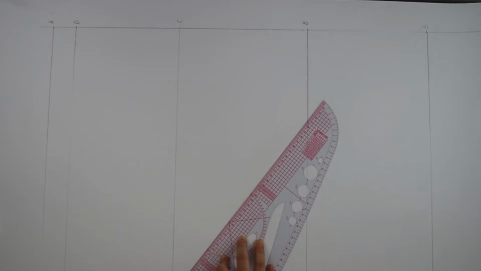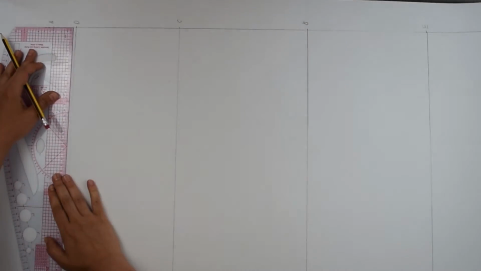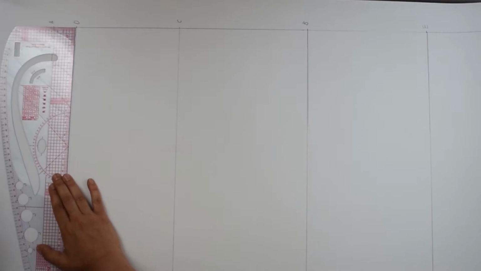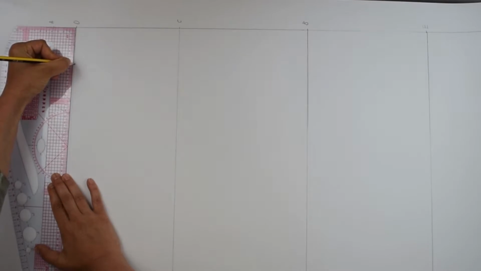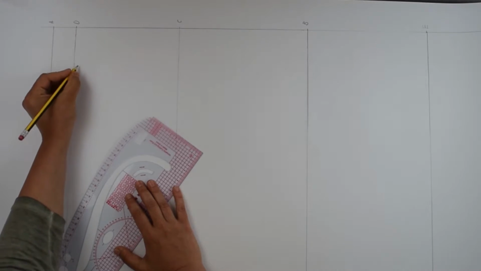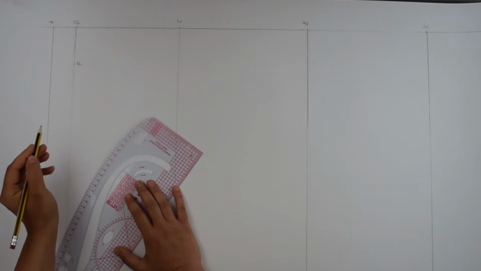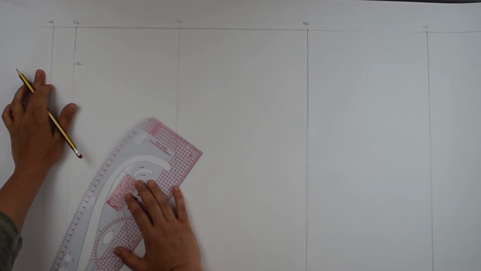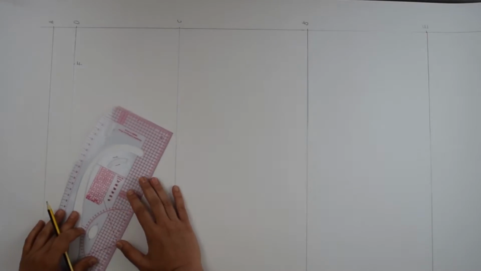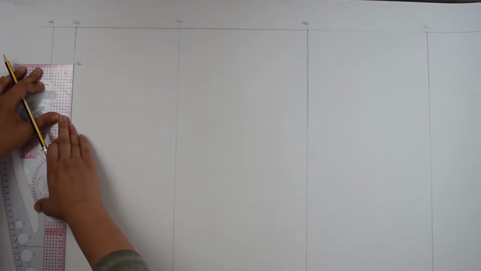Along the D line that marks the shoulder pitch, I'm going to apply the back neck measurement. Starting at point D, I apply the back neck and mark point F. From point F, I am going to square straight up and apply the neck rise measurement, then mark point G.